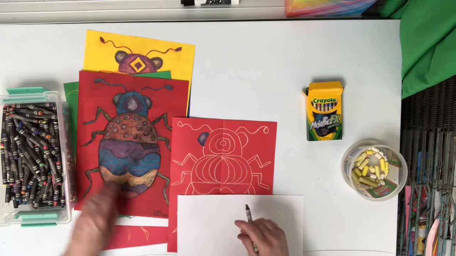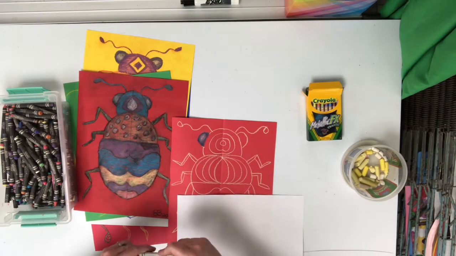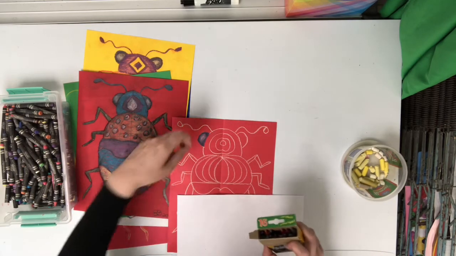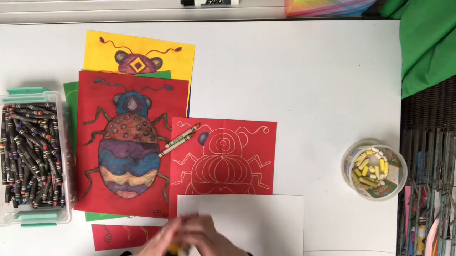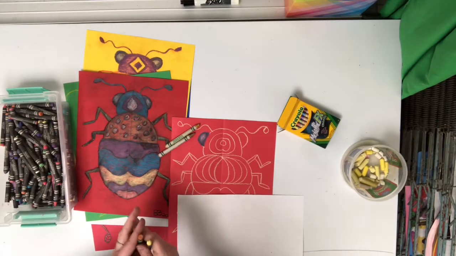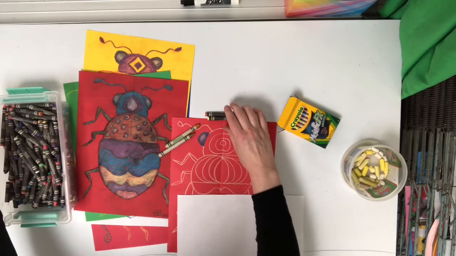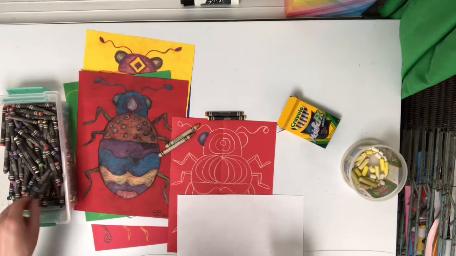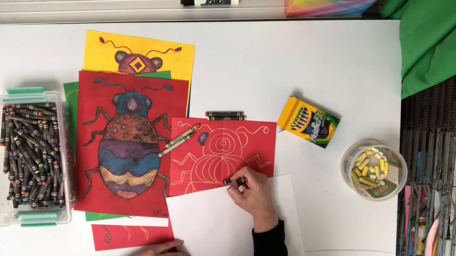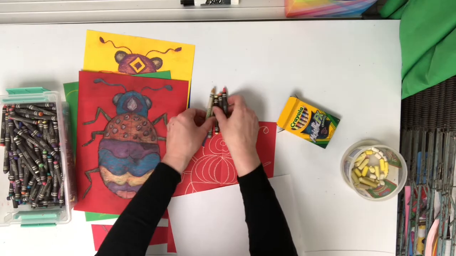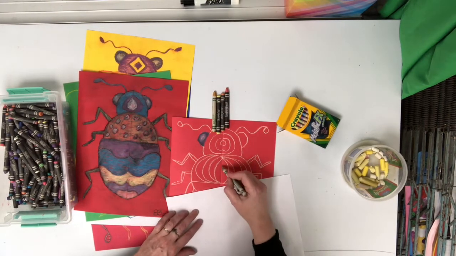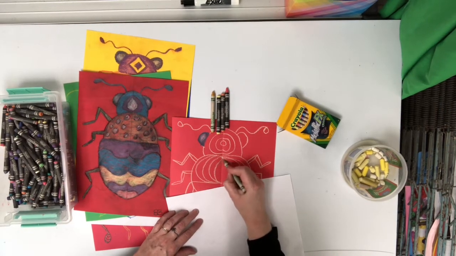Now, to create an ombre effect in one of your shapes, I'm going to use some golds. So I'm going to choose my colors first. Here we go. Okay, and I'm going to make it go from gold to red. So I'm going to put my colors in the order that I want them. And then I'm going to go ahead and start coloring.